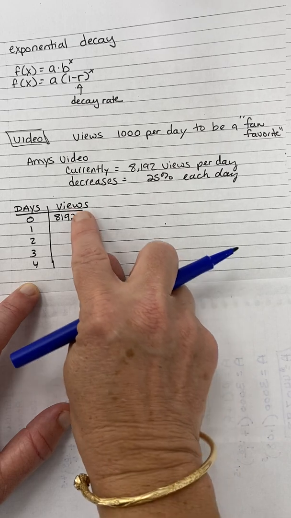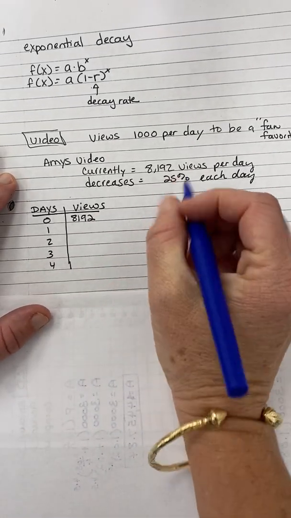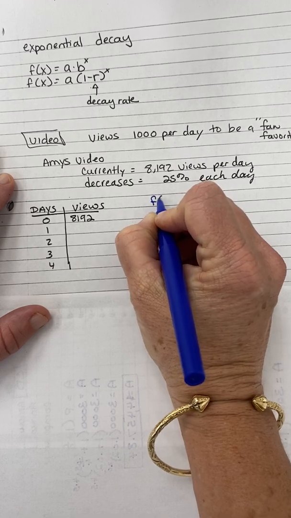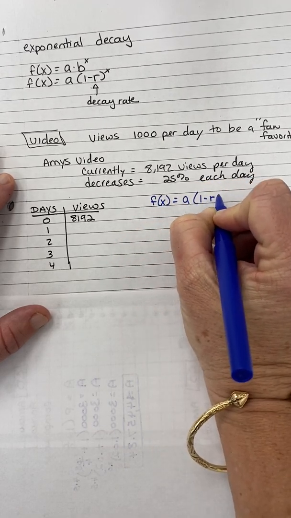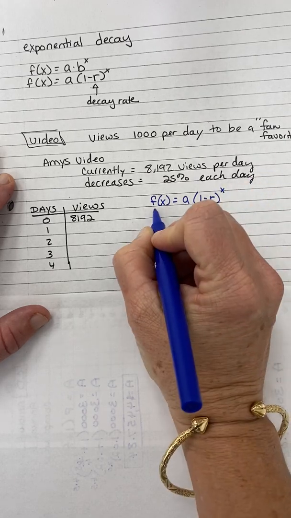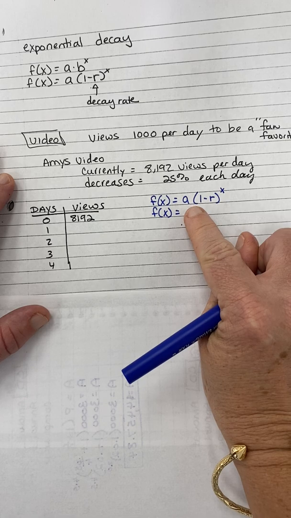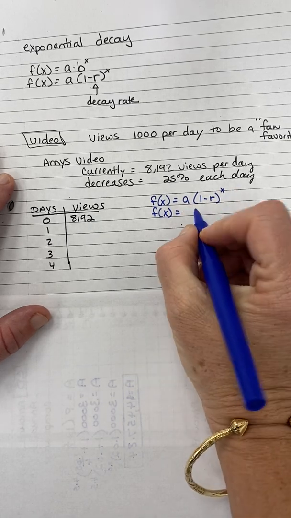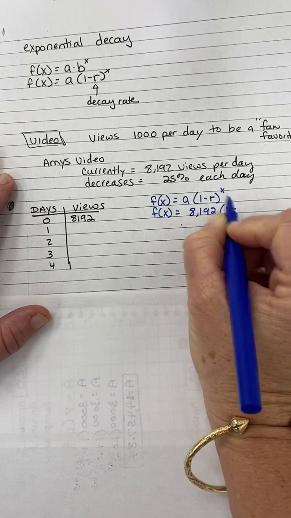Okay, so I can look at this chart, or we can write the equation. Let's start off with the equation. Okay, so f of x equals a(1 minus r)^x. So A is the original amount that I have, 1 minus the rate.